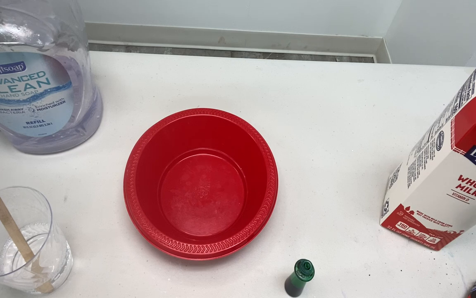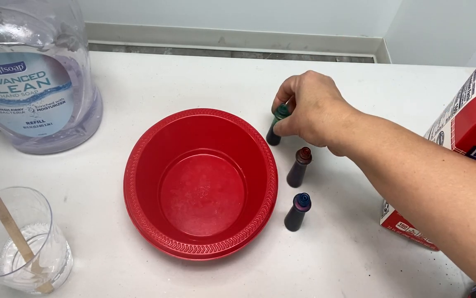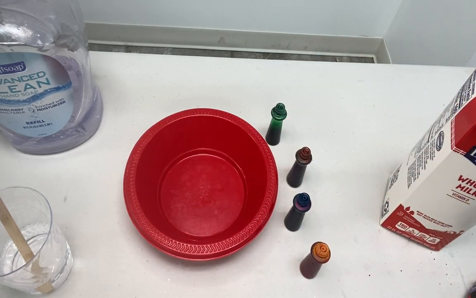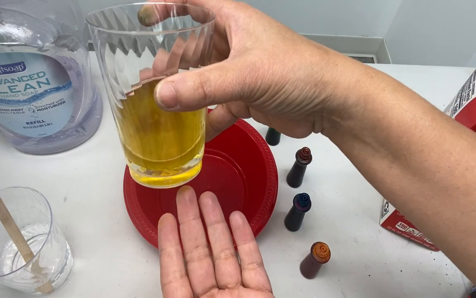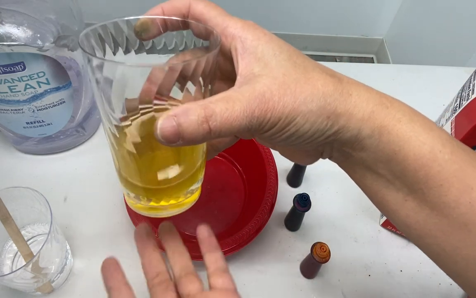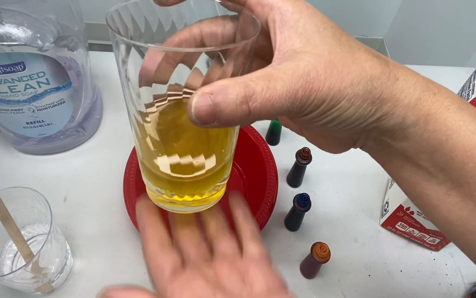Let's do an experiment which is very pretty that involves food color and wonderful patterns. It's very artistic. So before we do that, let's talk about this. I have some water and then oil in a cup. You all know water and oil don't mix with each other.